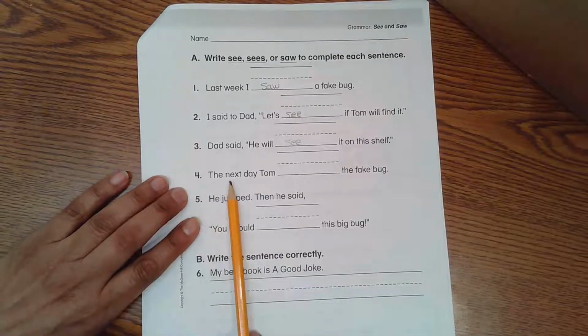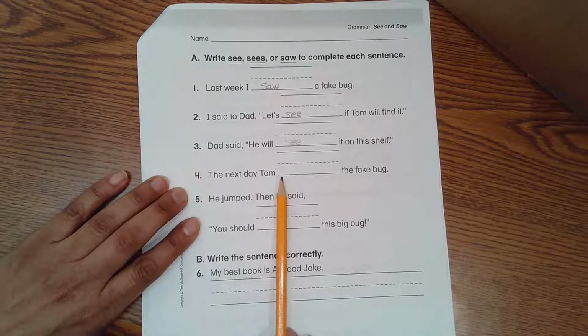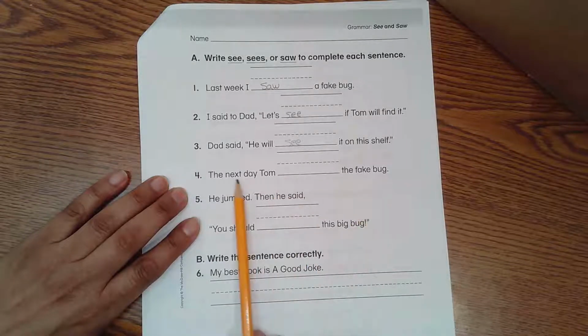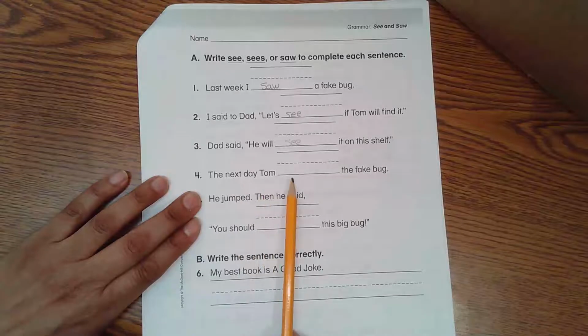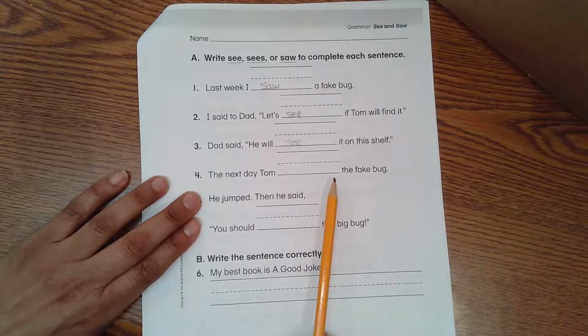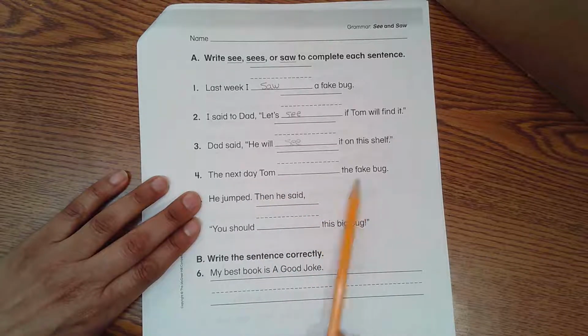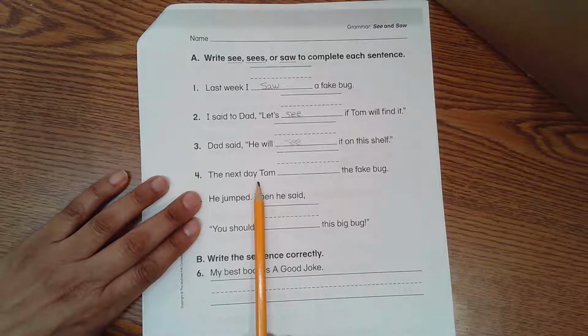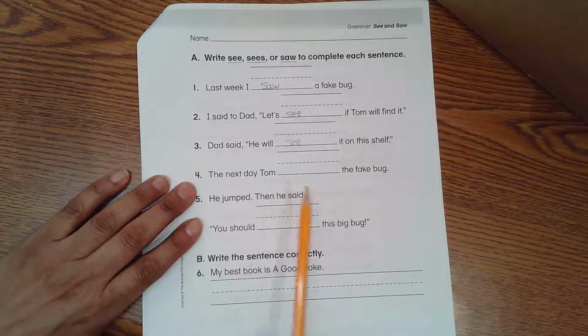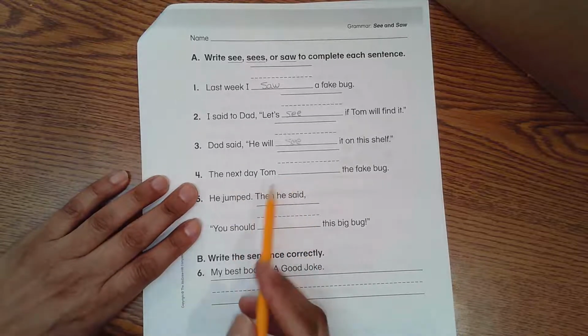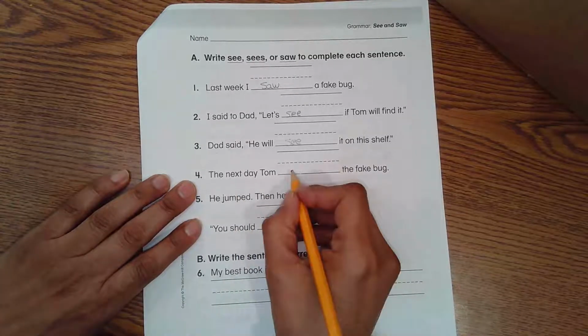Number 4. The next day, Tom see the fake bug. The next day, Tom saw the fake bug.